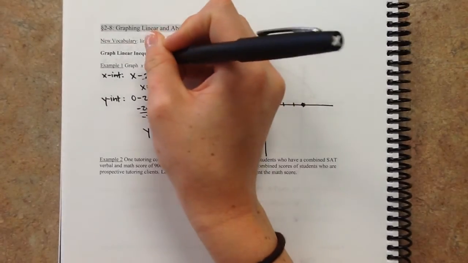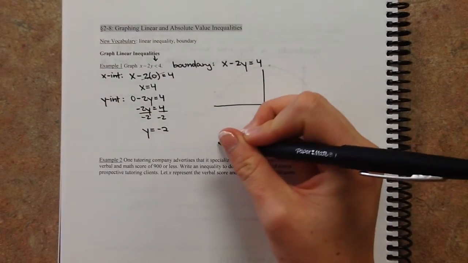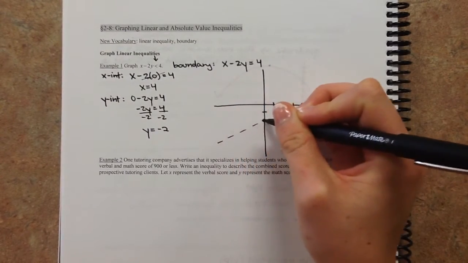But I need you guys to look carefully at the inequality. Two things will happen here. Thing number one is if this is just a less than or just a greater than, you're going to draw a dashed line, kind of like doing an open circle. So that's what we have here. So we're just going to draw a dotted line connecting the dots.